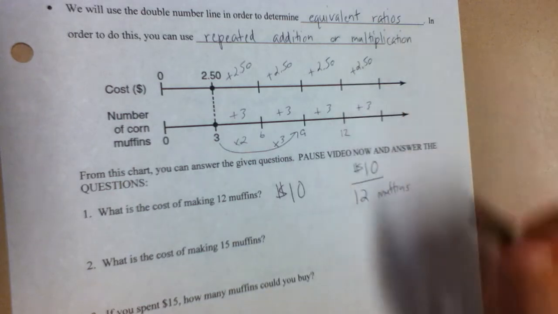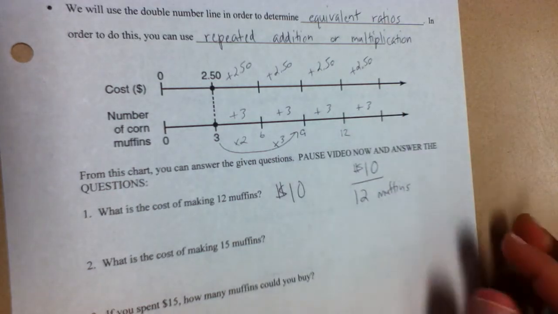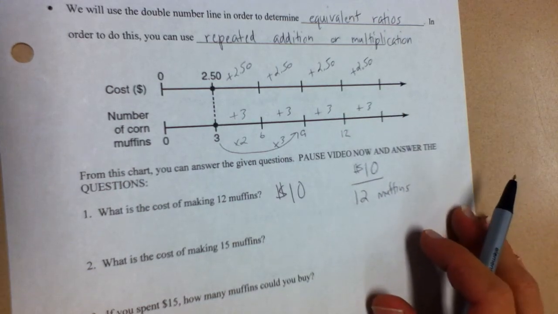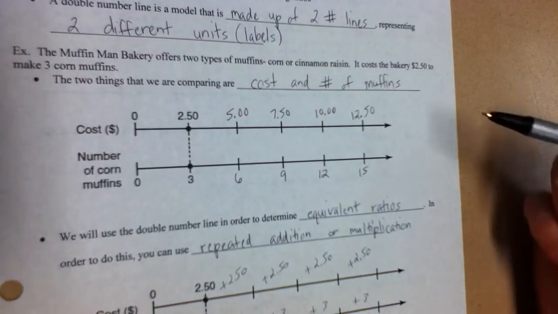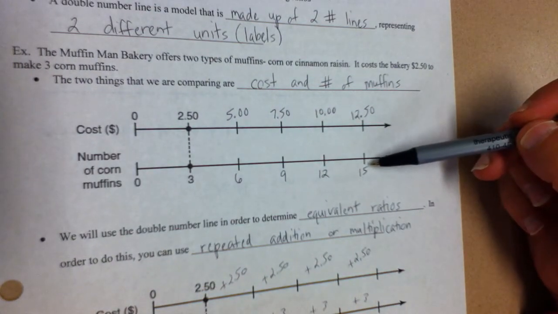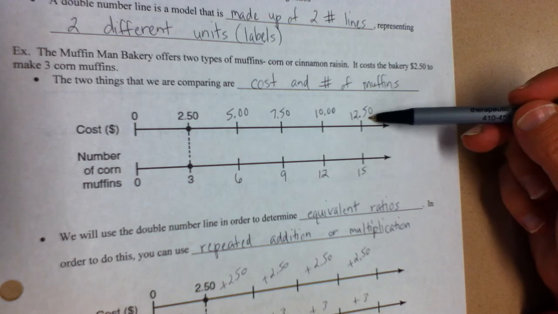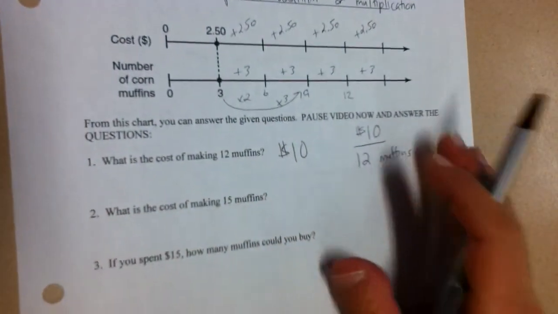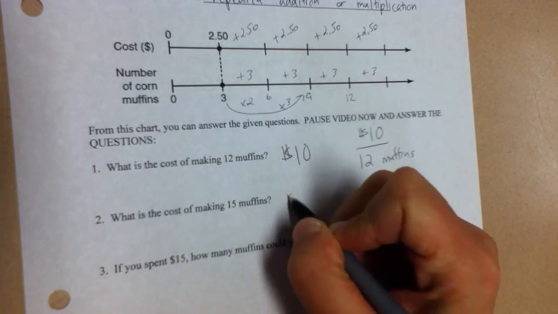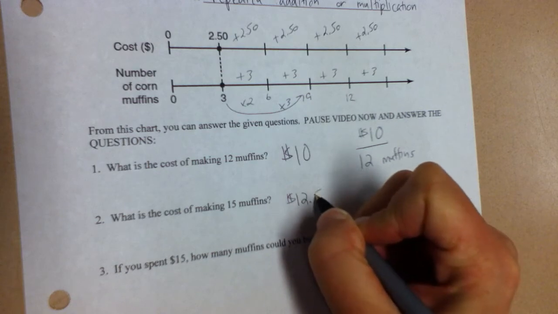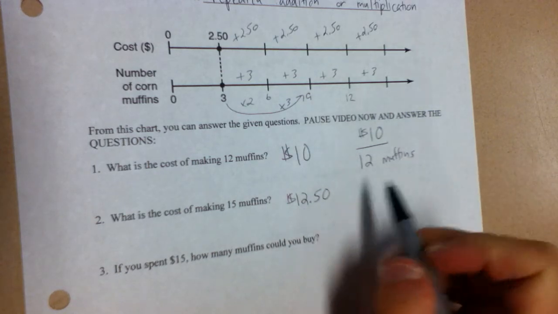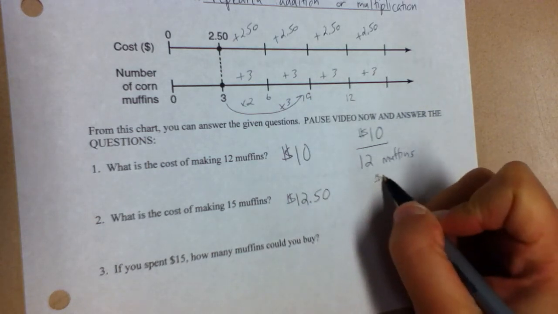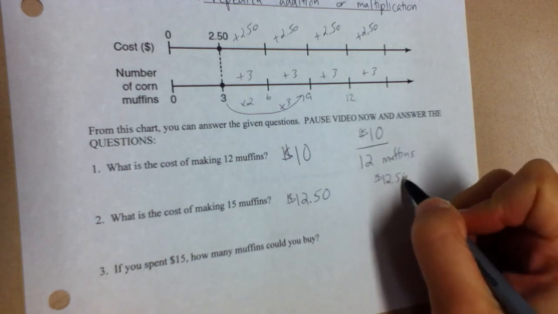And I got that from my double number line up above. The cost of making 15 muffins, again, I'm going to go to my double number line that I filled in. 15 muffins cost me $12.50, and that again came straight from my double number line.